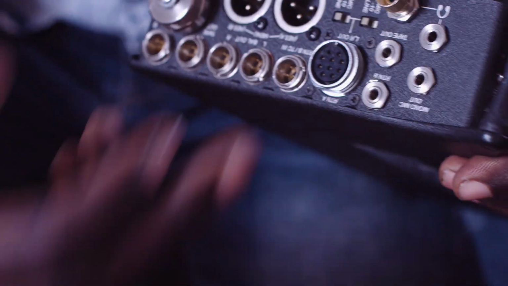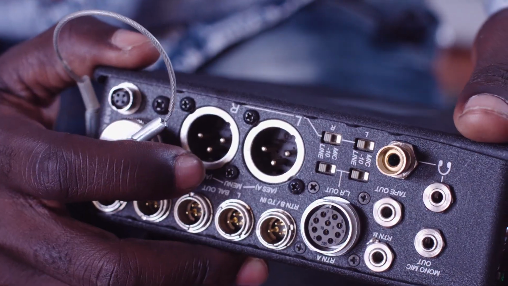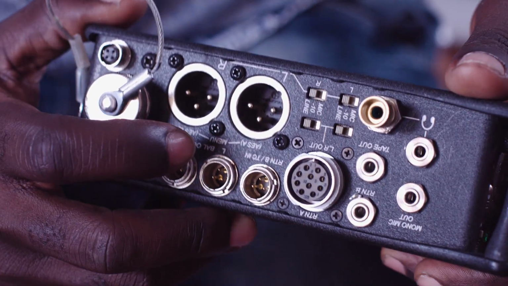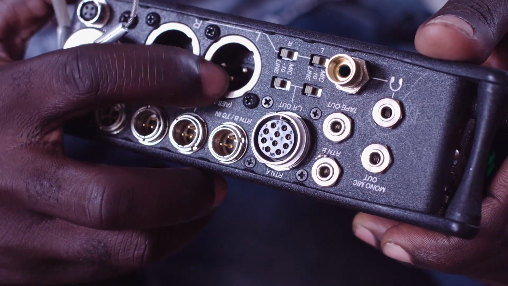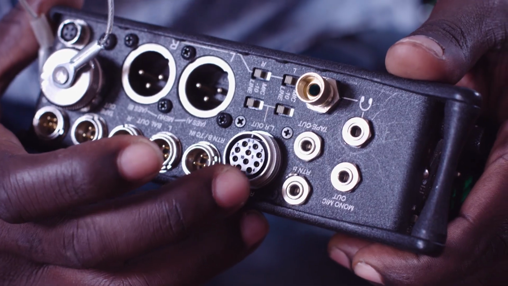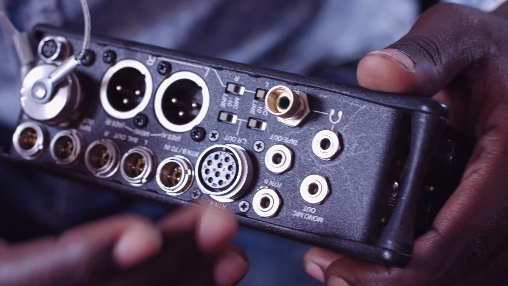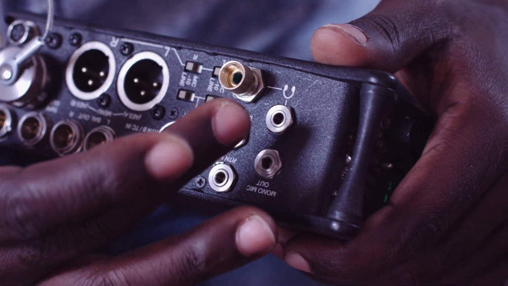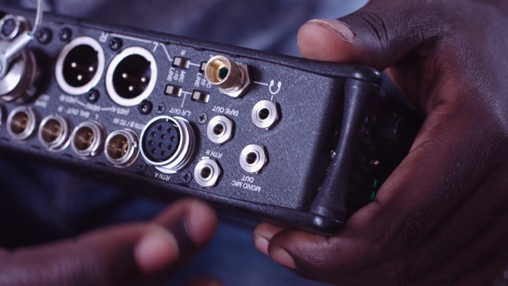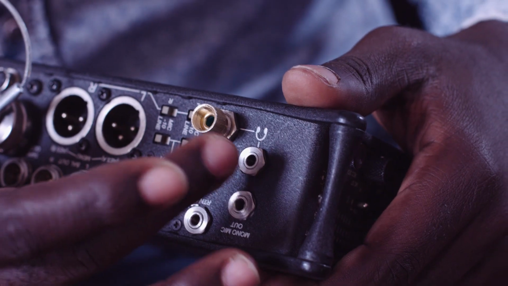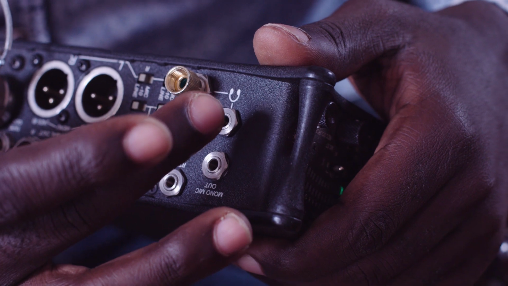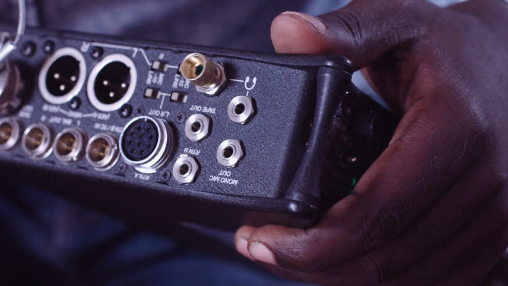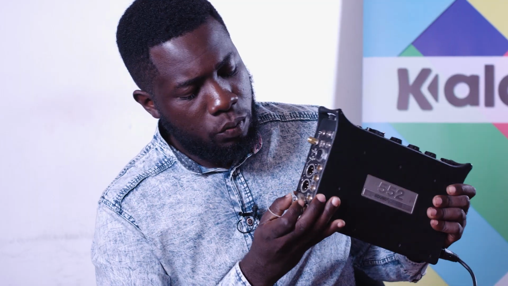On the other side, you can send sound for more than 3 cameras. These are the outputs. This is the return. And you can listen. We have headphones, mono mic out. And when you want to, you can send to the continuity guy, if like. This is where you put the batteries of the machine.